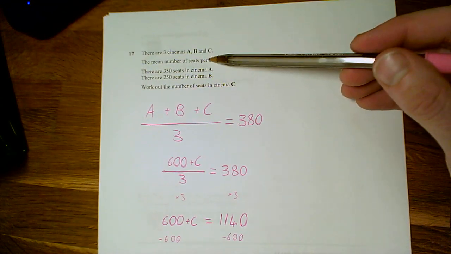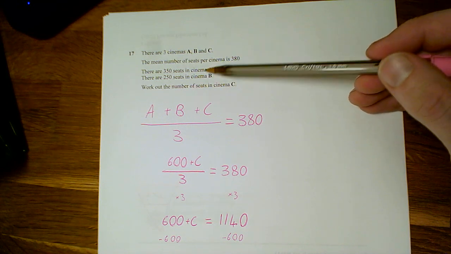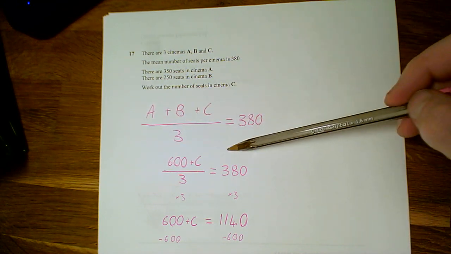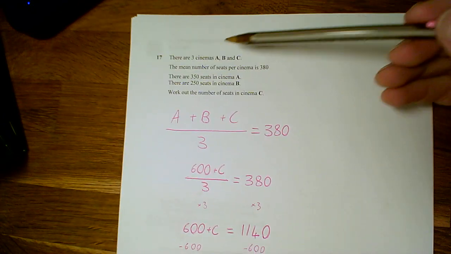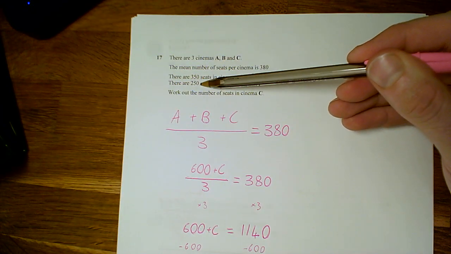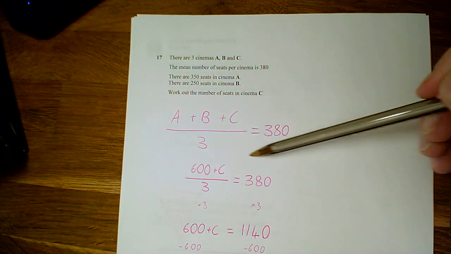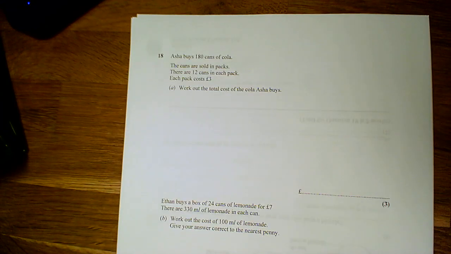So being given the mean and having to work backwards is a little bit tough. It involves a bit of equation solving. Some of you sort of had the logic. You don't want to find the mean of these two to start with. You need to find the mean of all of them added together.